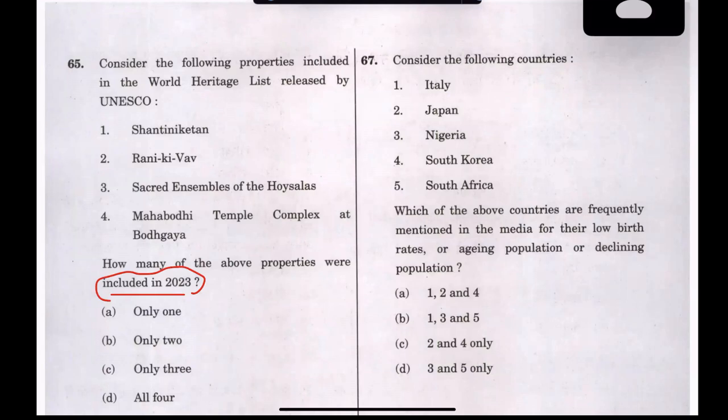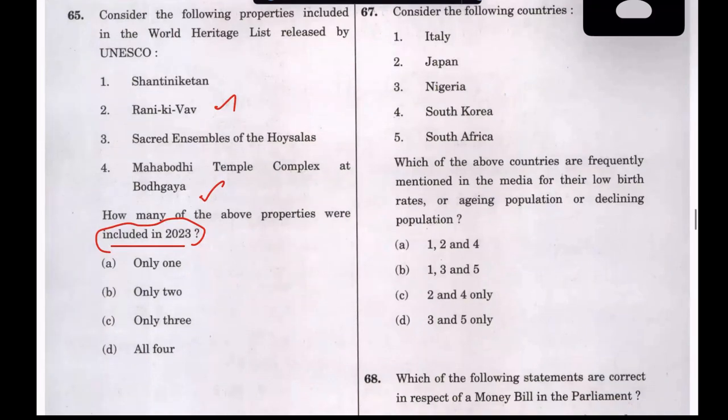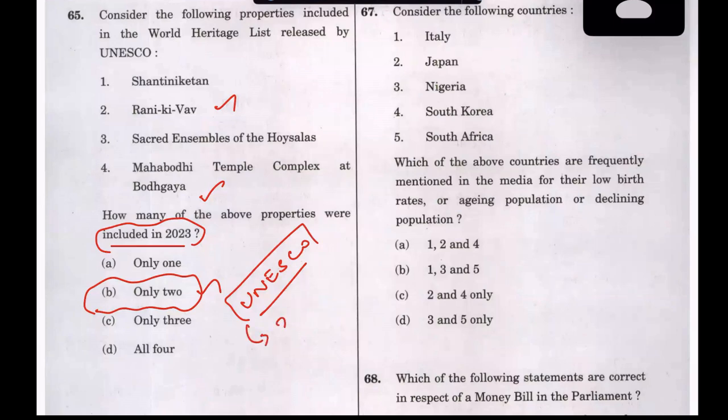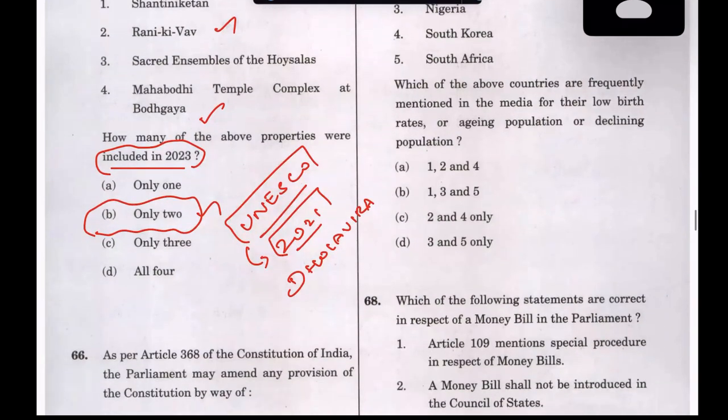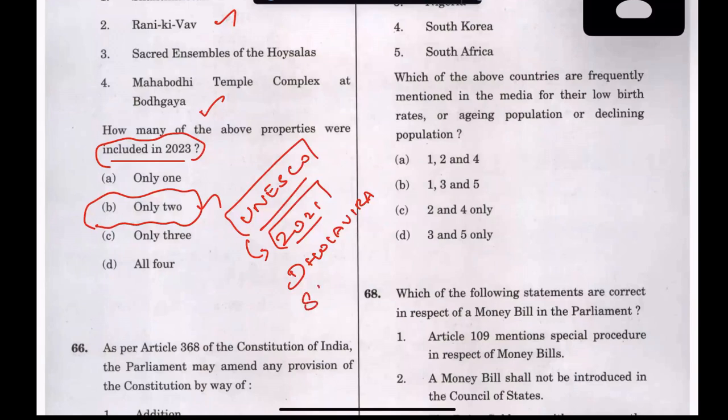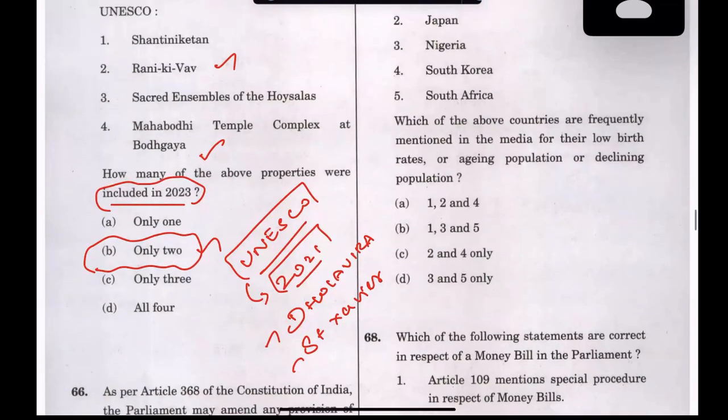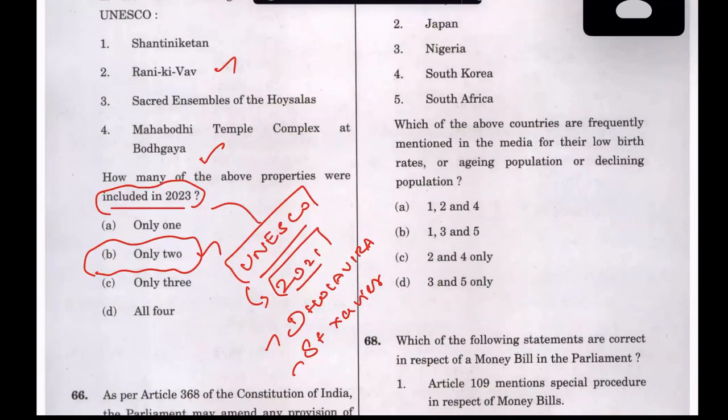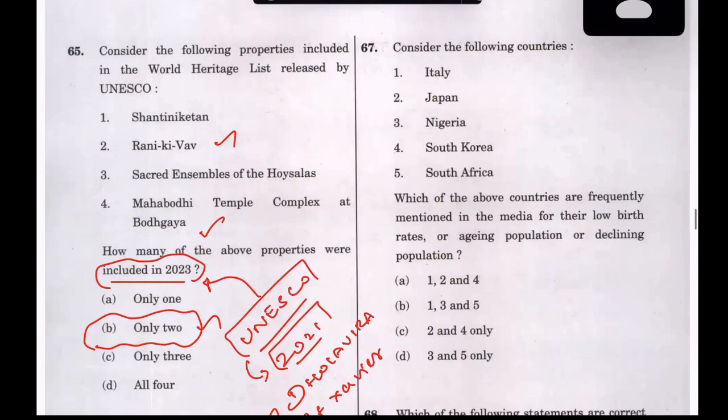Which of the following is included in 23? This was an earlier version. This was also an earlier version. The 23 version was the next two. So the answer is 2. But I am not going to take this as a question which is easy. UNESCO related question, I think from 2021. So already Dholavira is there. I do not know 2021, but Dholavira is there. Then there is the Saint Xavier's question, and there are also so many other UNESCO questions which should have mandated you to look at this issue which came recently.